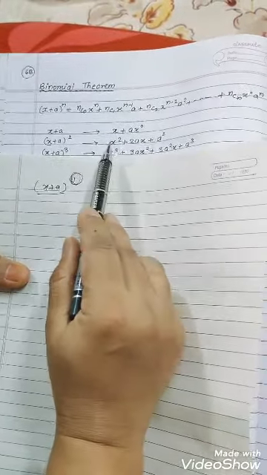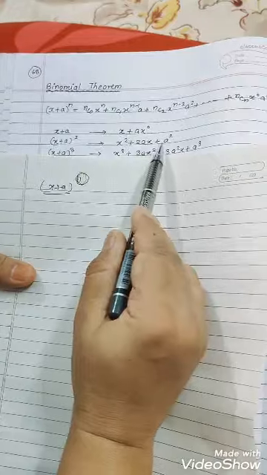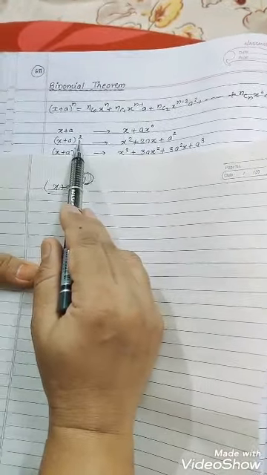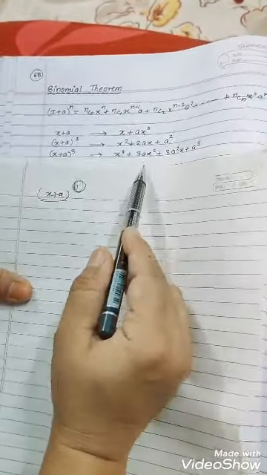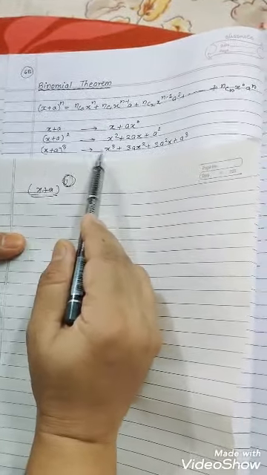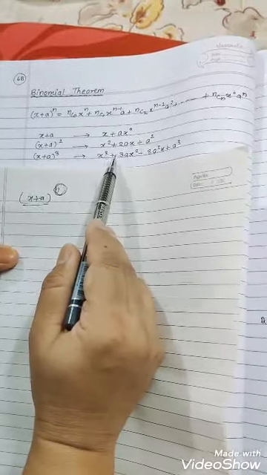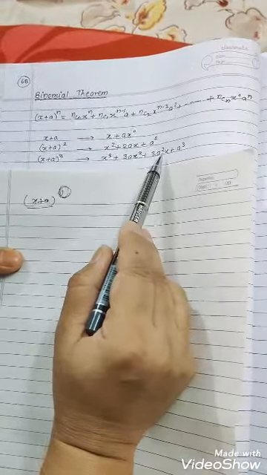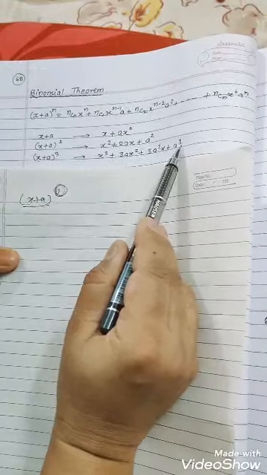If you count, these are three terms: 1, 2, 3. So if the power is 2, 3 terms will be there. And (x plus a) cubed, you will find x cubed plus 3ax squared plus 3a squared x plus a cubed.